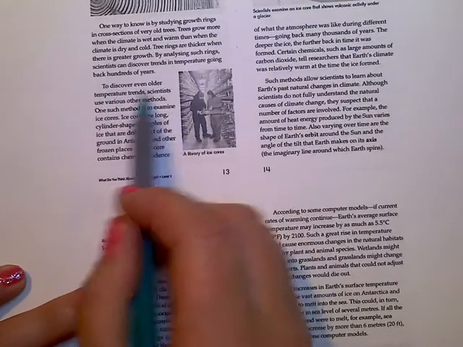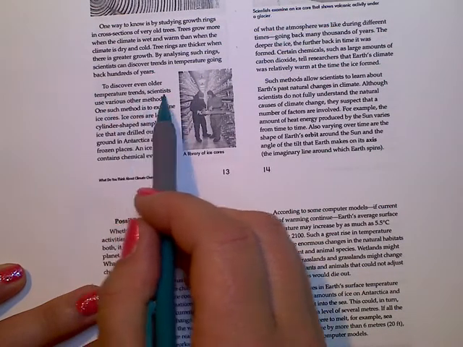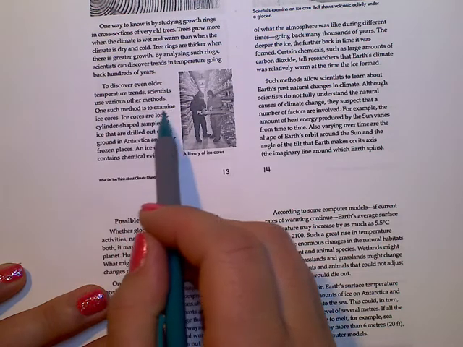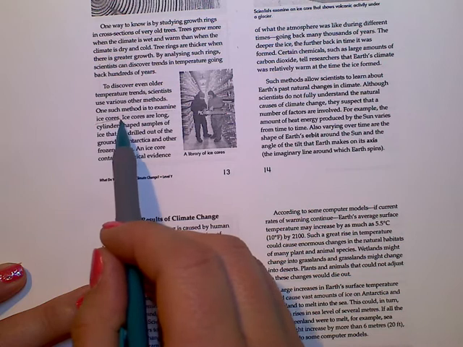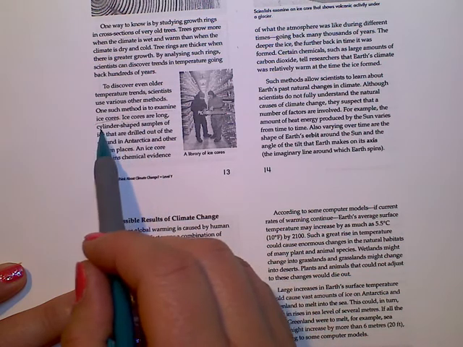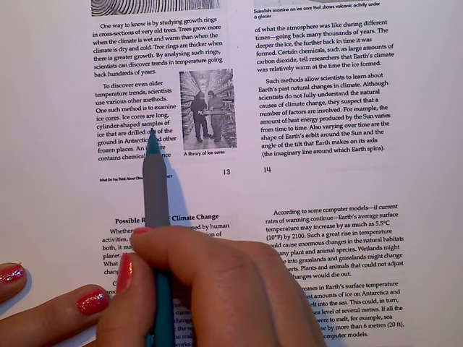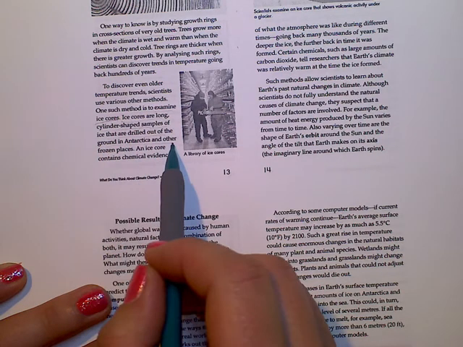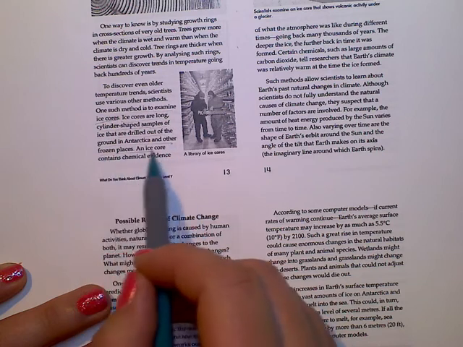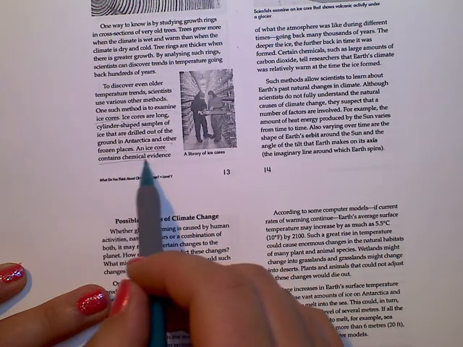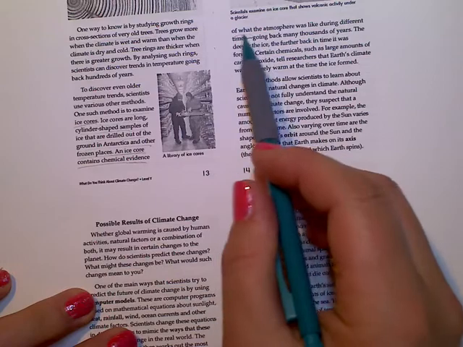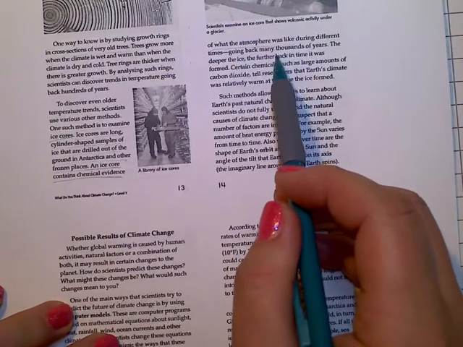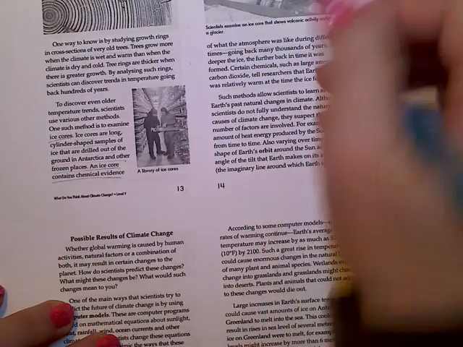To discover even older temperature trends, scientists use various other methods. One such method is to examine ice cores. Ice cores are long cylinder-shaped samples of ice that are drilled out of the ground in Antarctica and other frozen places. An ice core contains chemical evidence of what the atmosphere was like during different times, going back many thousands of years. How do they know that?